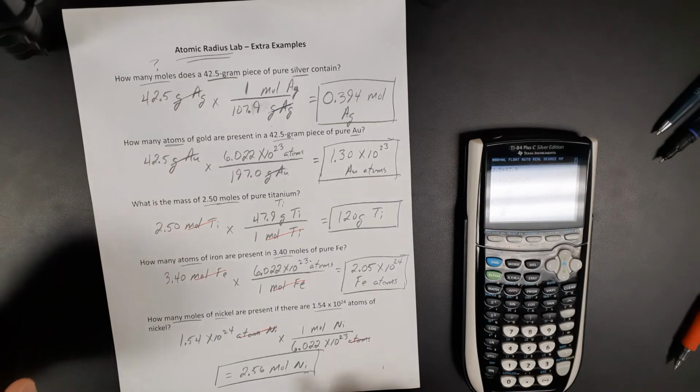All right, but again, these 5 examples should help you with questions 1 through 5 on the atomic radius lab. So I hope these example problems have been helpful to you.